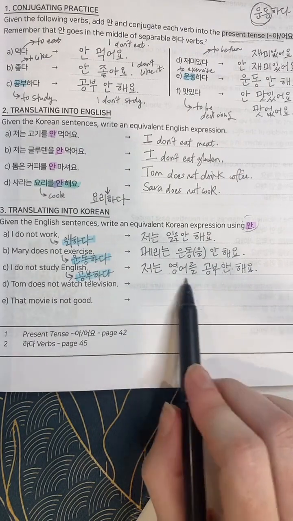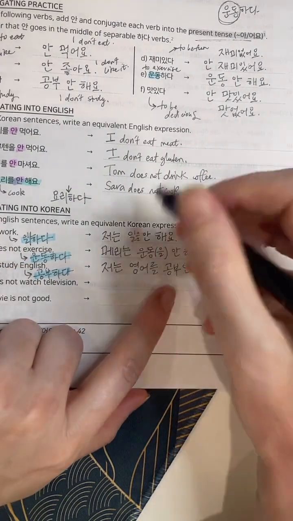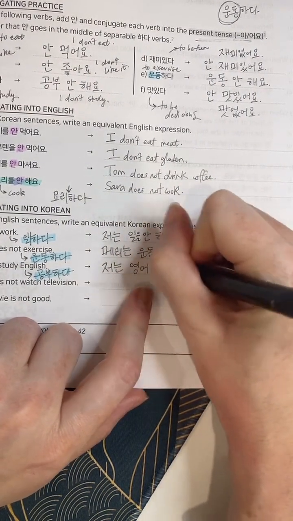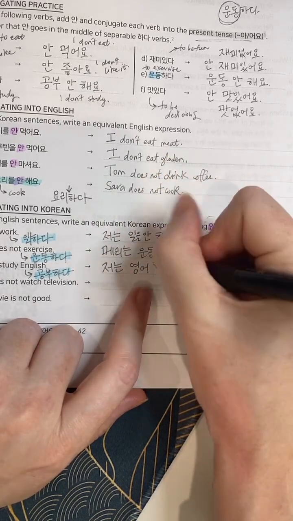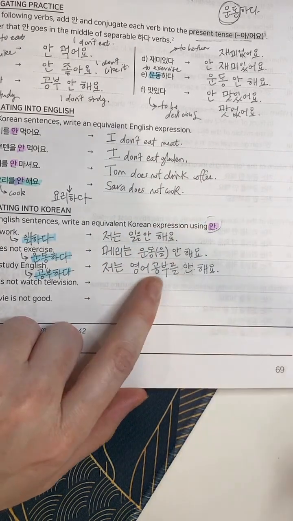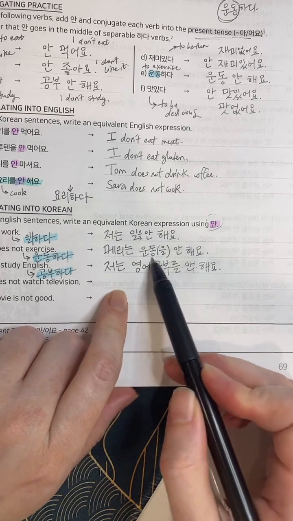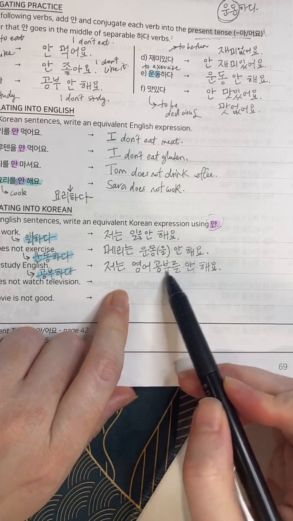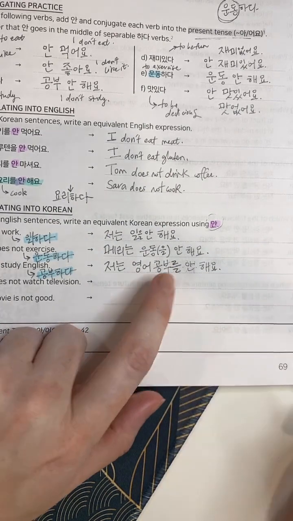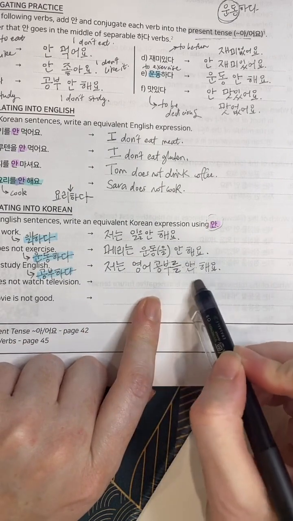Now this one is a little bit tricky because there's a couple different ways you can say this. And in fact, the most natural way is probably actually to put the object particle after 영어 공부. Because English study is kind of like one word almost. So you can just put the object particle after this instead, and it still connects it to the verb.